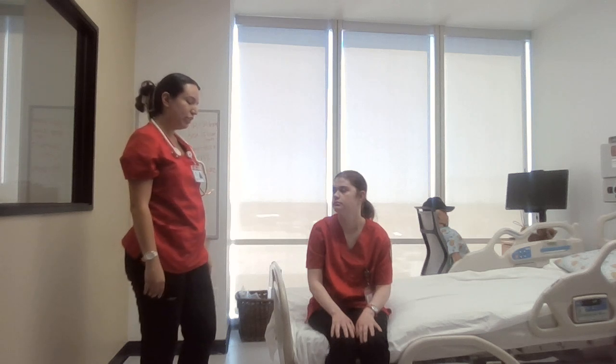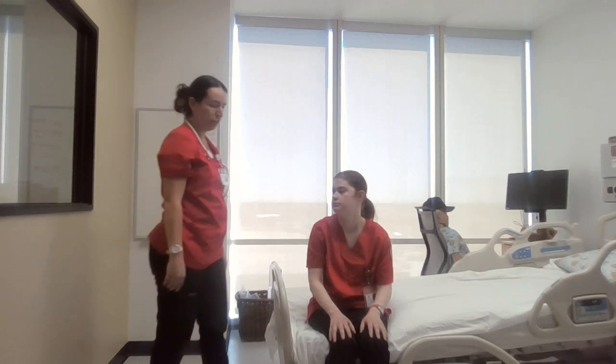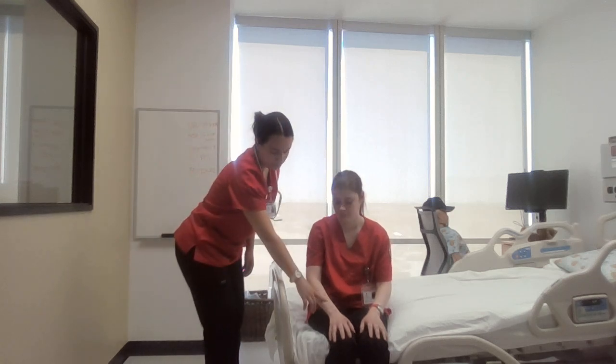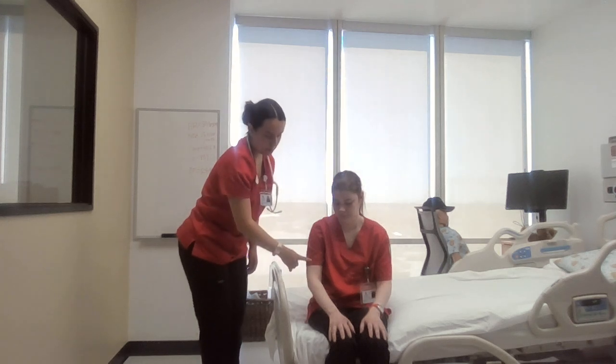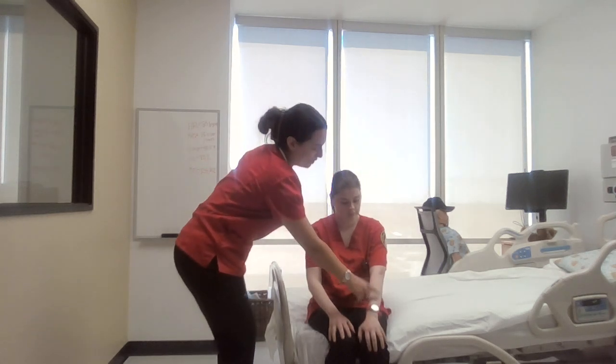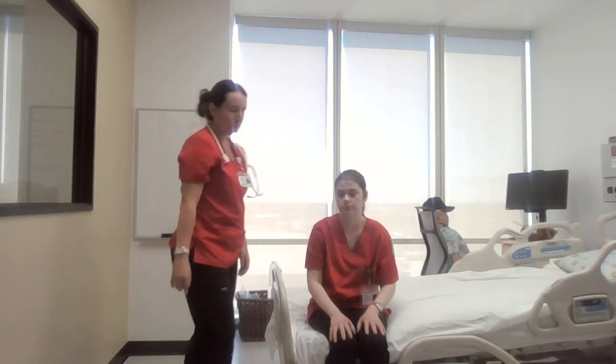And then the last thing I'm going to do for the cardiac assessment is palpate for any peripheral edema. So I'm gonna poke the arms, and then I would also do this on the legs as well. No pitting edema present at this time.